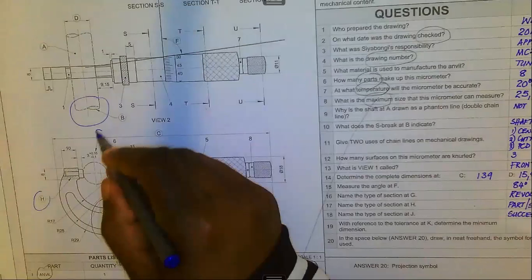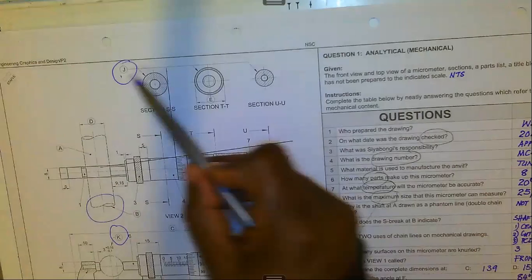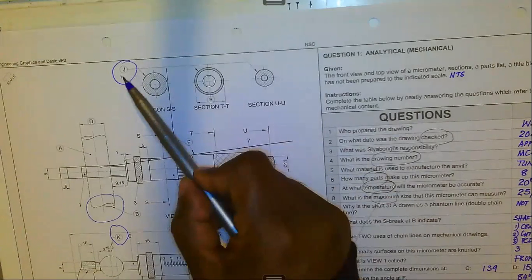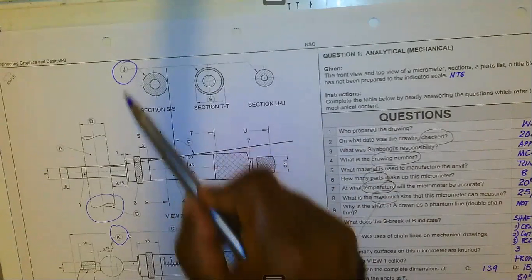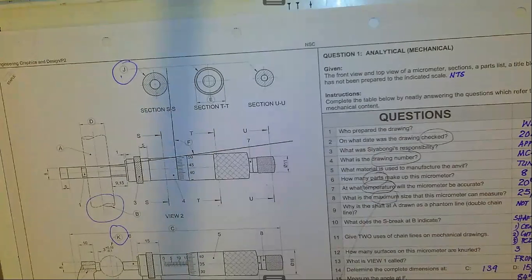For the previous question you looked for J, so that's at different positions. If it says J, go and identify that J. If they say at K, go and identify K first of all, and then relate it to what is being asked. They are talking about tolerance.